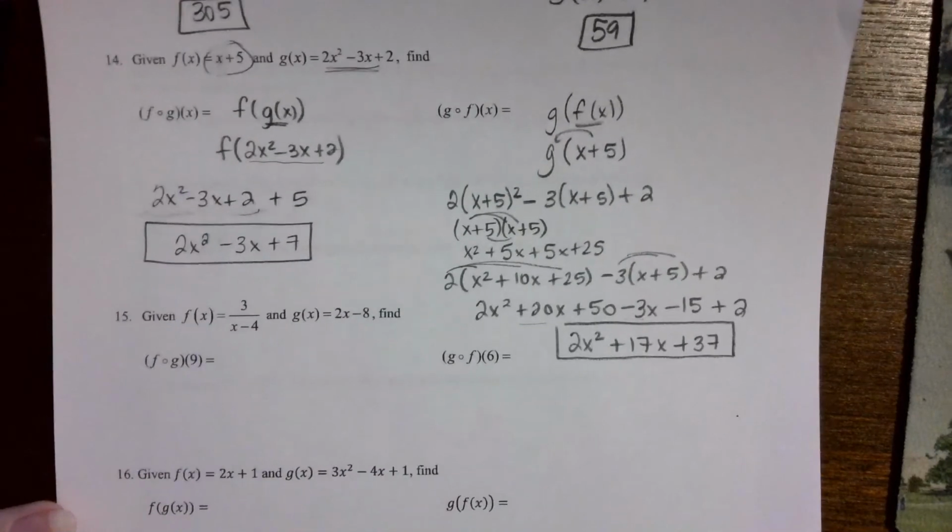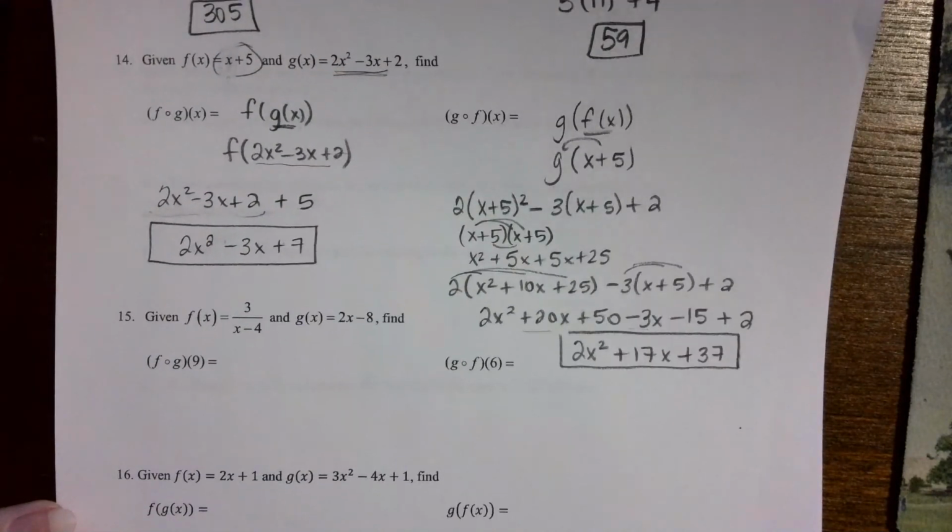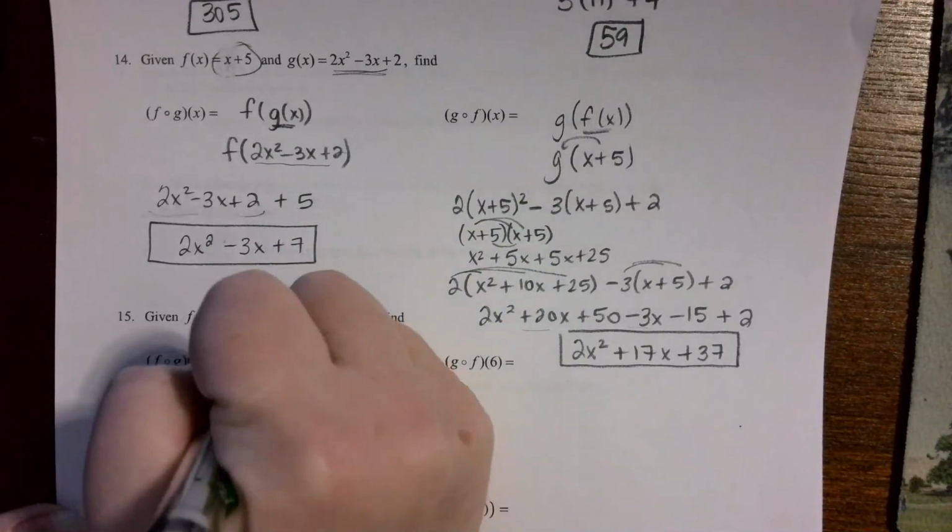All right, now 15 and 16. They're very similar to number 13 and number 14. So I'd like you to pause the video and try number 15 and 16. All right, so I'm going to go over number 15 and 16. Hopefully you've paused and you've got an answer. So let's take a look.